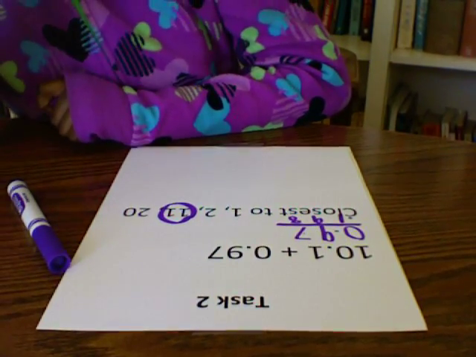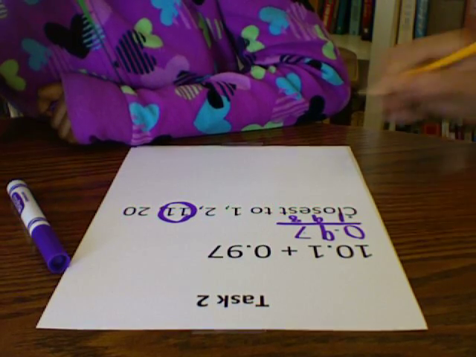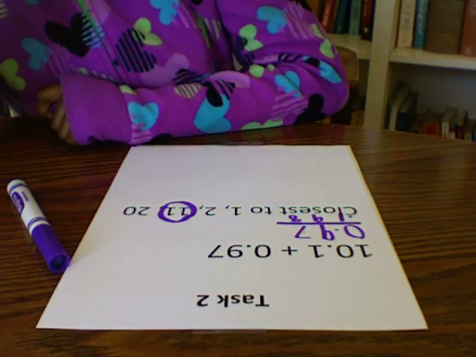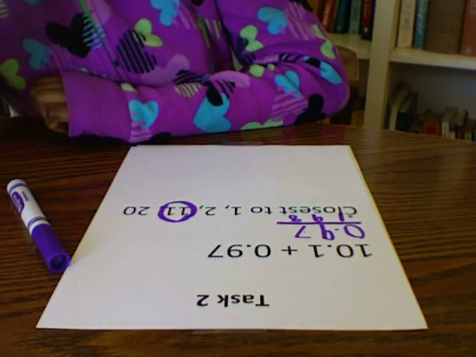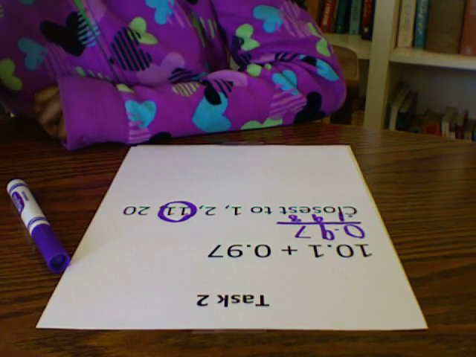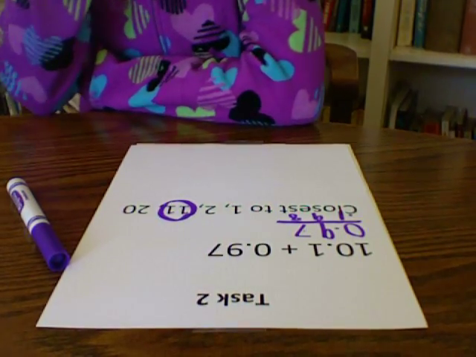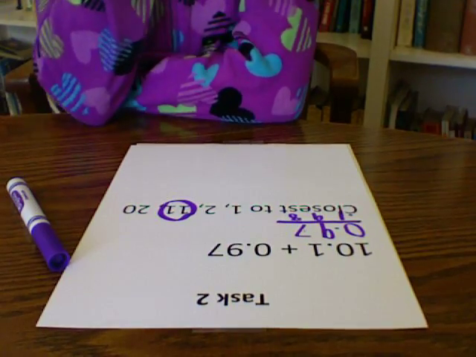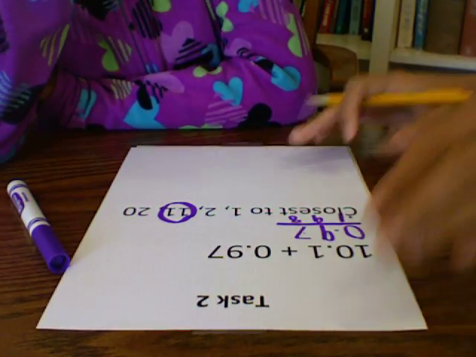198. Okay. And tell me again, so you knew that it was 11 because you said it was not too big and not too small. Not too big and not too small. And I just guessed. And you just guessed. I didn't actually know. Sometimes we have to guess, and that's okay.